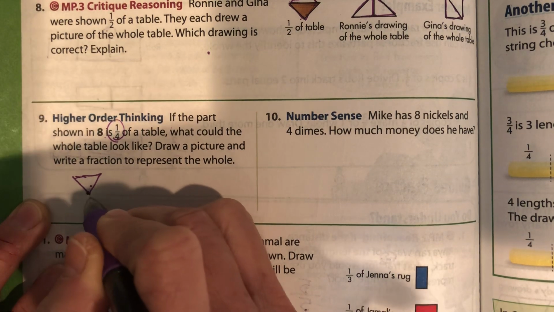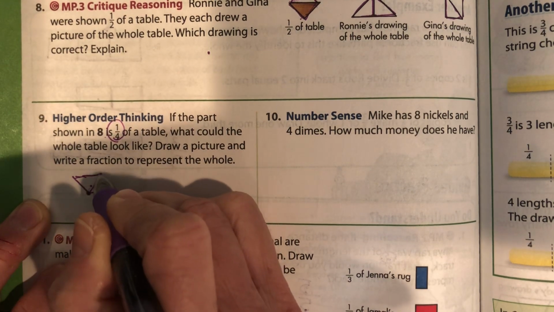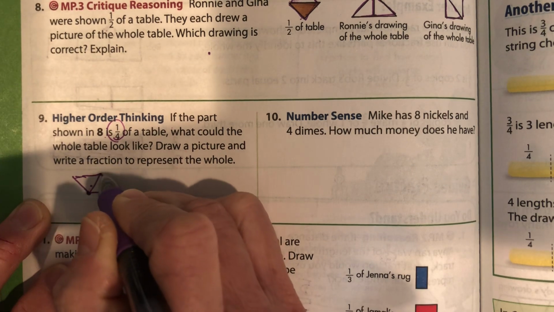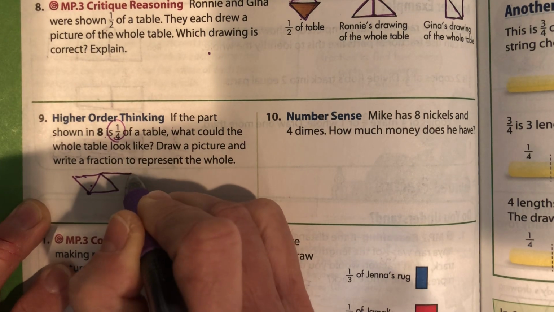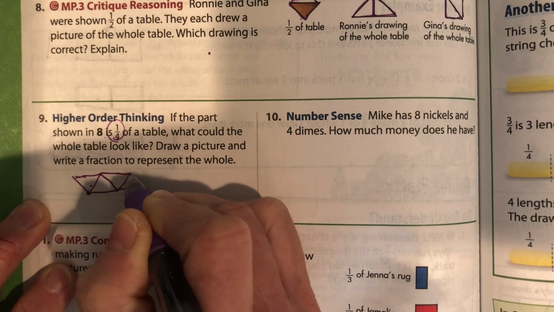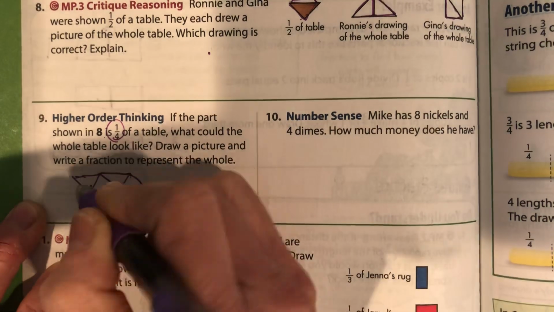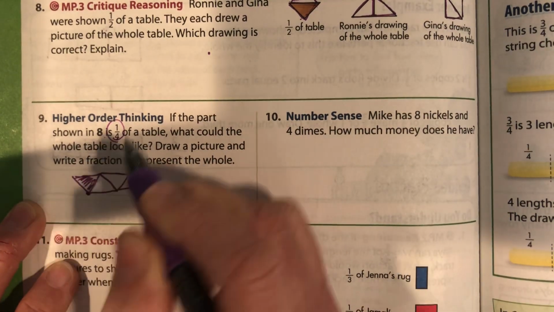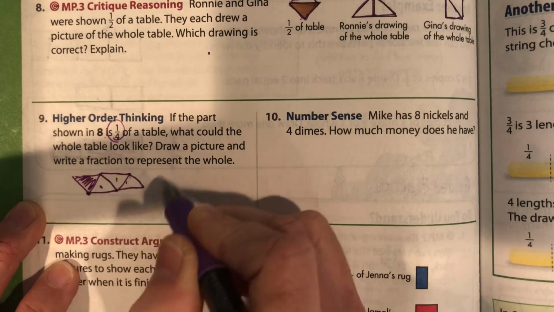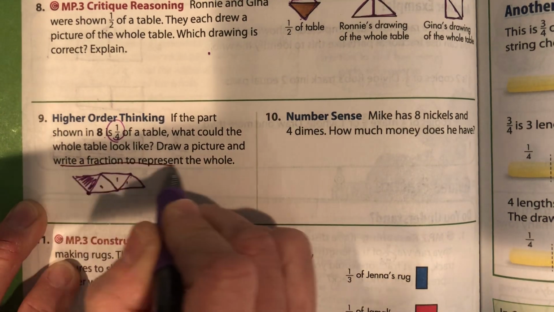You're just drawing triangles, right? Like that, and then like that, and then like that. That's probably how the table looks, and this was our original 1/4, and now we have 2, 3, 4, okay? And now write a fraction to represent the whole.